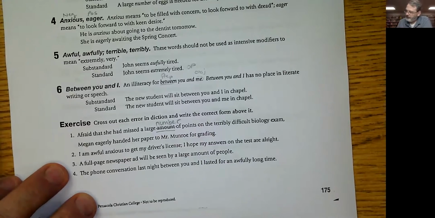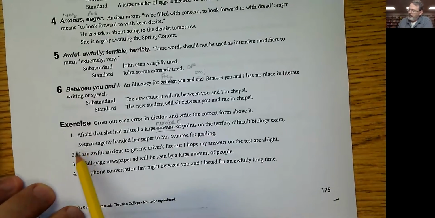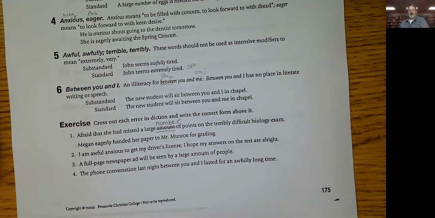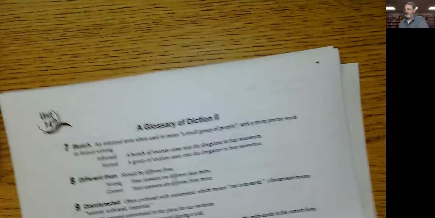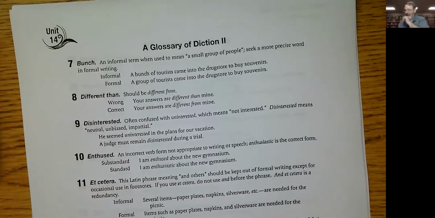Like that. So you need to do 2, 3, and 4 of that exercise on your own. Let's turn the page to 175. A Glossary of Diction 2.